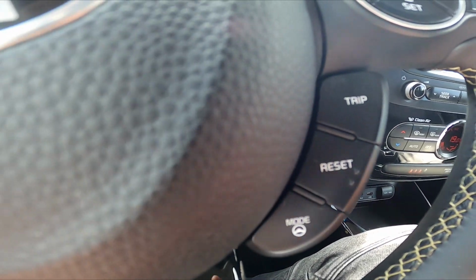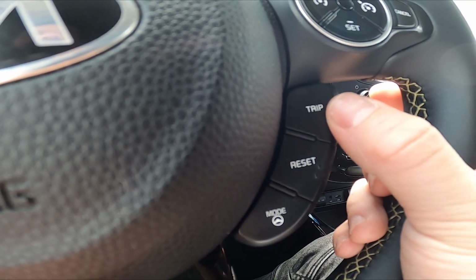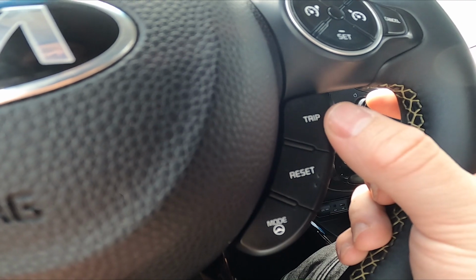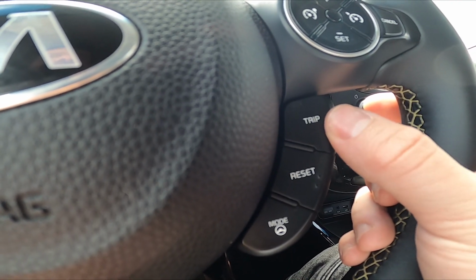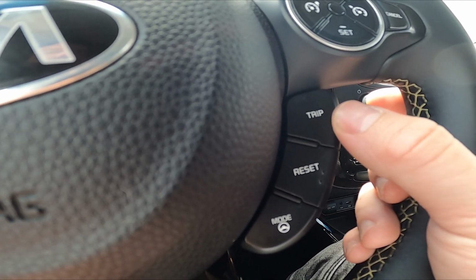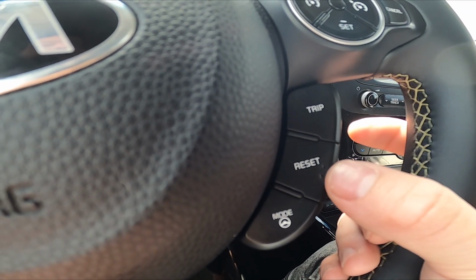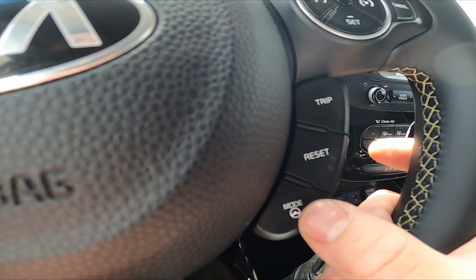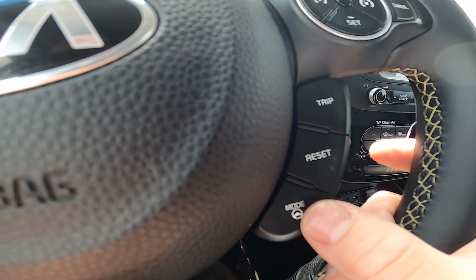Next, we've got the trip button, thanks to which we can change the view of the instrument cluster display between trip A, trip B, and more trip info. Then we can reset those info, and in the end we can change driving mode between comfort, normal and sport.